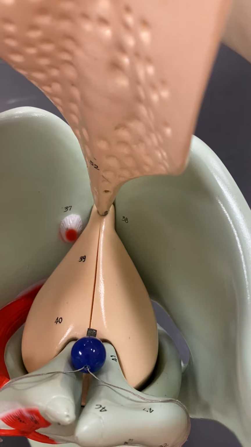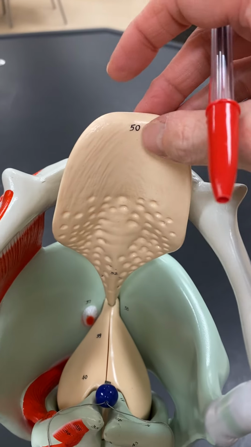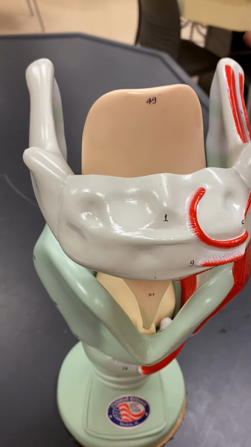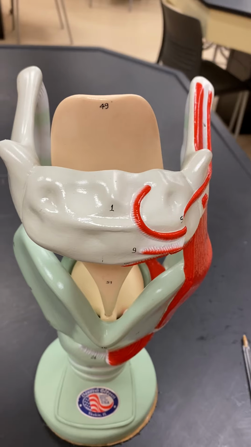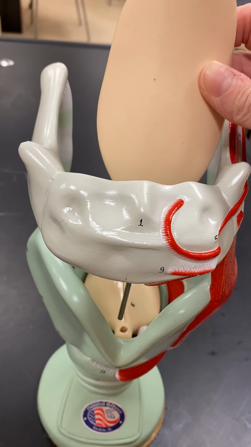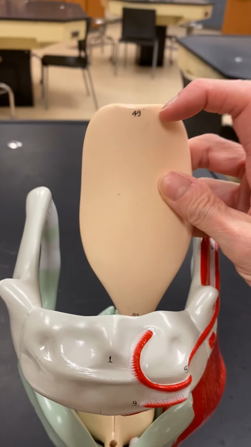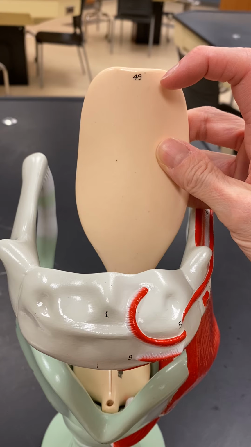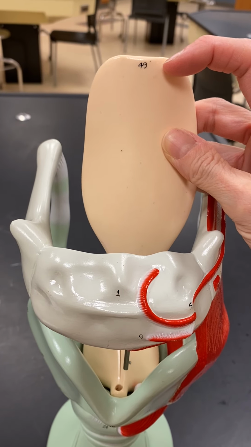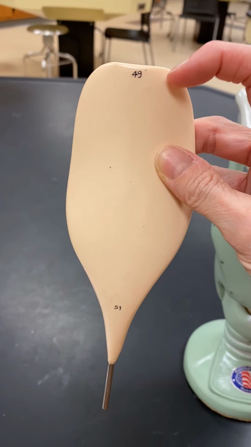And then for the next one, we're going to take a look at what we call the epiglottis here. So let me turn this around. You can see this epiglottis. This is that piece of elastic cartilage that closes the trachea when we swallow, kind of seals that off so that what we swallow goes down the esophagus and not the trachea. So 49 at the top here is the epiglottis. For that, I would say label this whole piece of cartilage, and this piece is the epiglottis, 49.